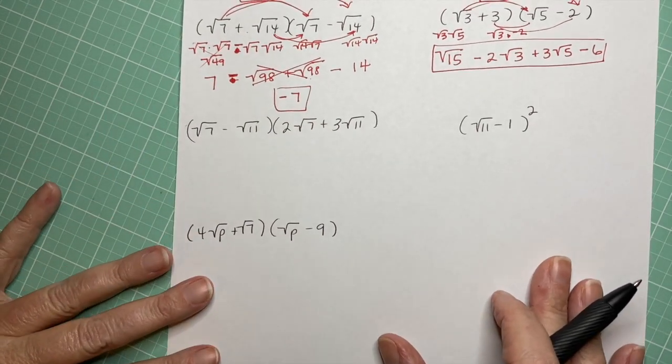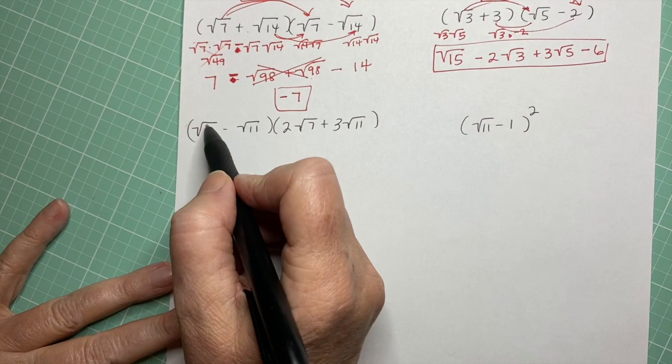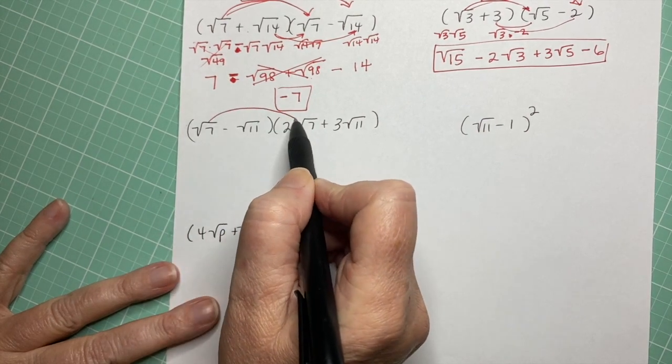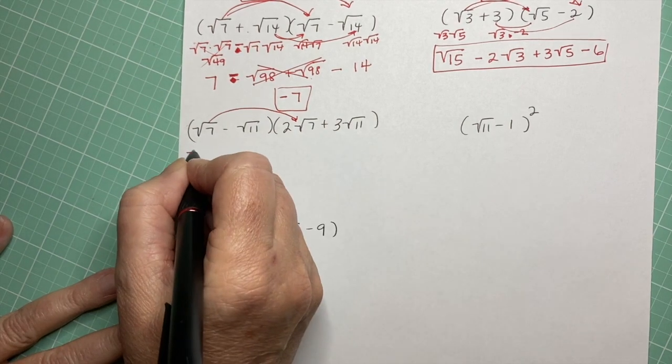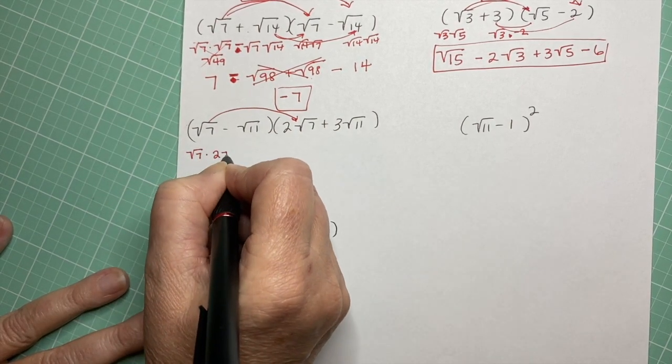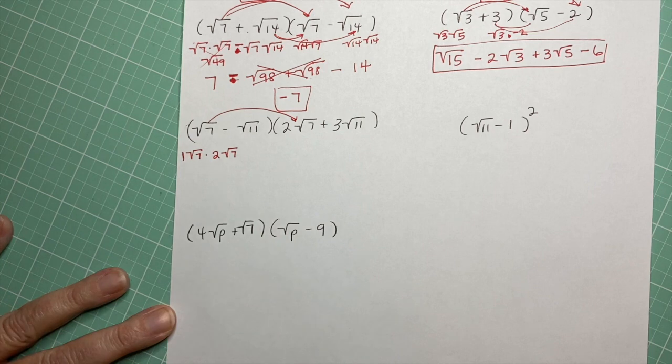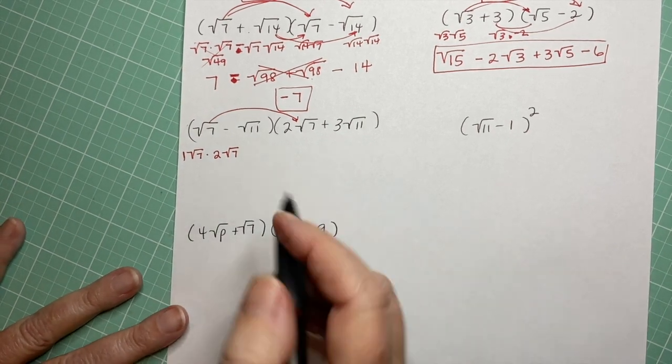This next one, same thing. I'm just kind of doing one of every type that's going to happen. So here, let's look at this. This is a square root of 7 times 2 square roots of 7. So let's write that out. Square root of 7 times 2 square roots of 7. So this is like a 1 square root of 7 times a 2 square roots of 7.